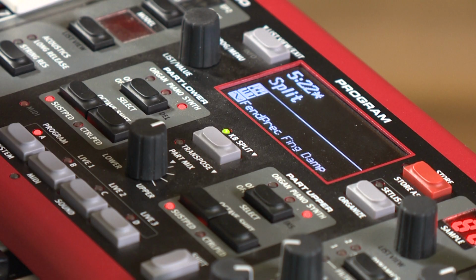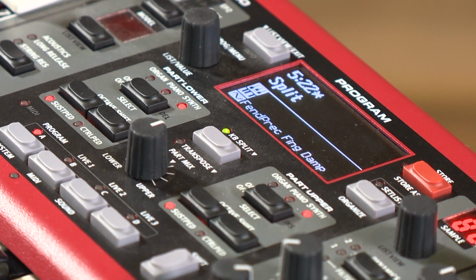Within each of these parts we can change the instrumentation to a certain level at least. We can't have the same type of instrument in both sections. So we can't have, for instance, a grand piano in the upper section and a Wurlitzer piano in the lower section, because they're both in the piano family, and it won't let us split the same sort of instrument. That'll become more apparent as we go.